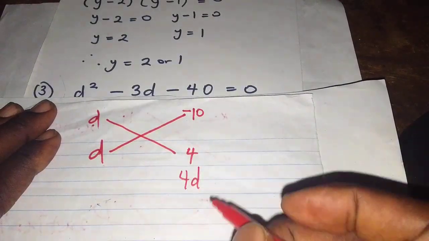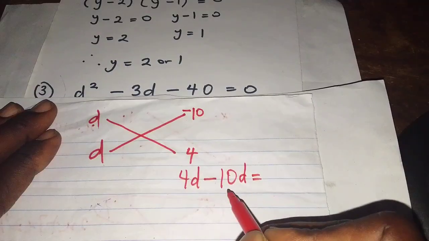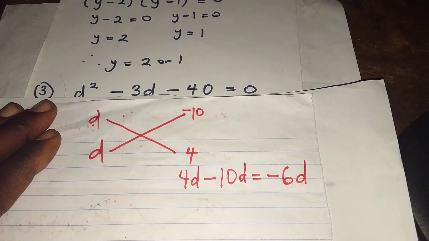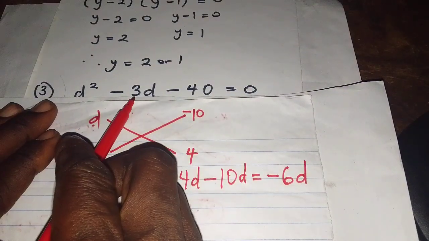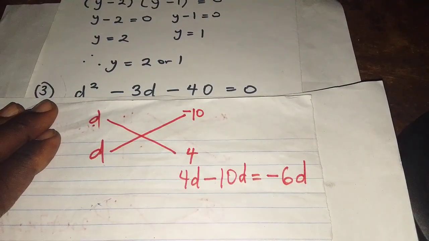Then d times minus 10 will give us minus 10d. 4d minus 10d will give us what? Minus 6d. So you can see that minus 6d is different from minus 3d. So it doesn't give us that. So that means we need to keep trying. Factorization method is a guess method. So you try another set of numbers that we feel can give us minus 40.